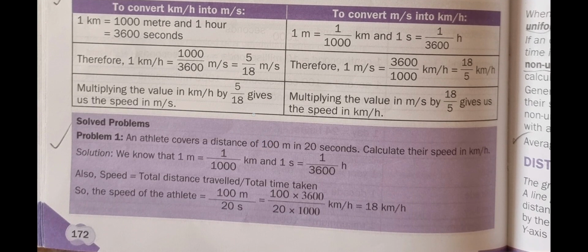Multiplying the value in kilometer per hour, you can see this, and solve the problem. Numerical, you can see here. An athlete covers a distance of 100 meters in 20 seconds. Calculate their speed in kilometer per hour. So we know that 1 meter is equal to 1 upon 1000 kilometer and 1 second is equal to 1 upon 3600 hour.